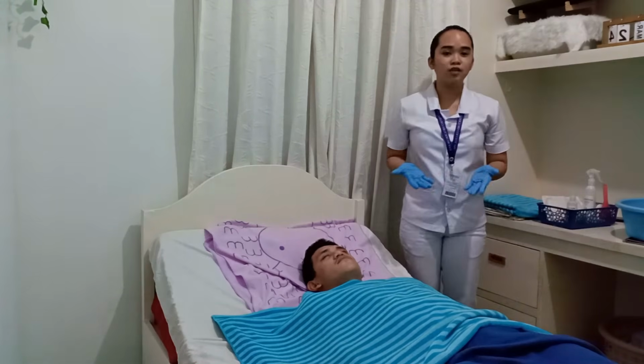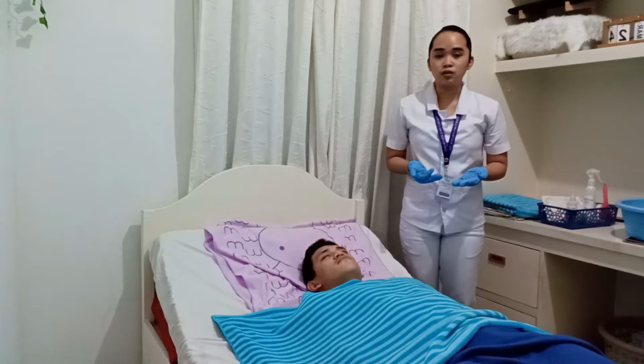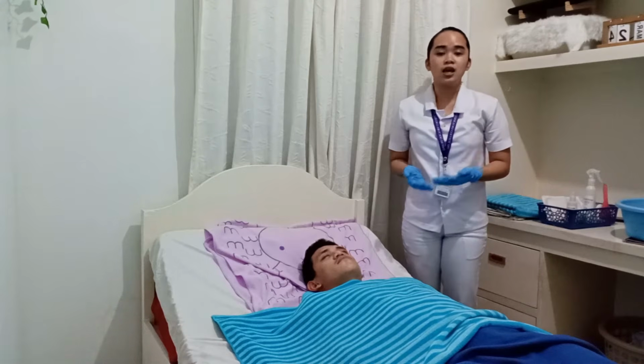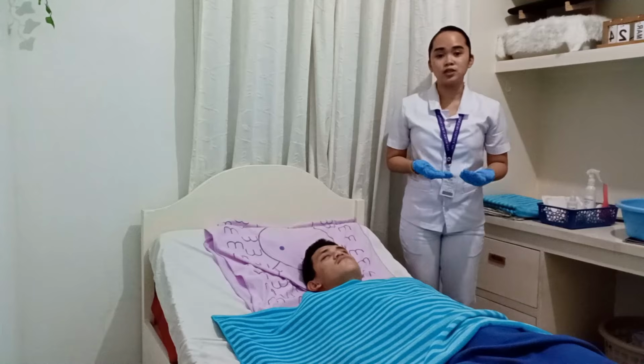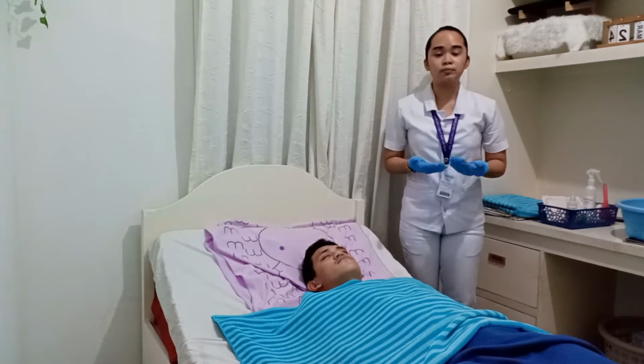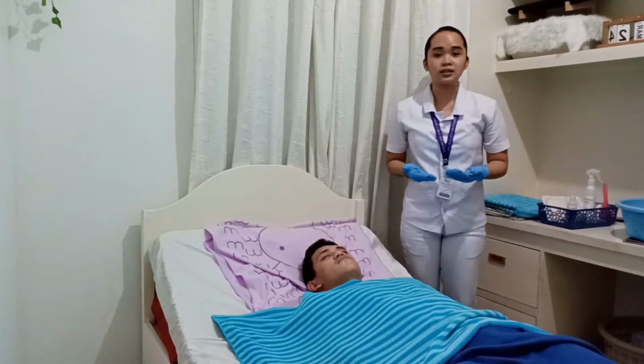Okay, so if it is prescribed, we need to instill ointment or eye drop on the patient's eye. So if there is no blink reflex, we need to keep the eyelids closed and place the eye patch on the patient's eyes gently.